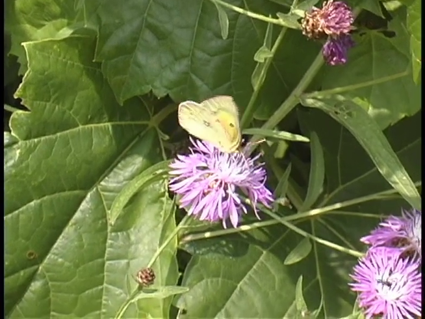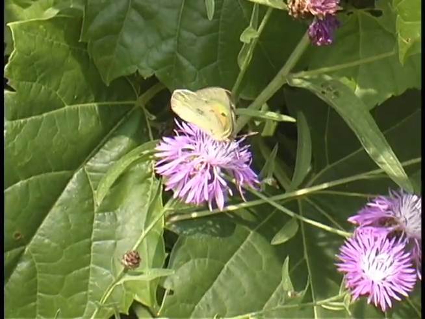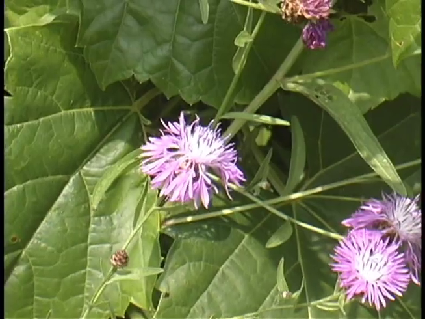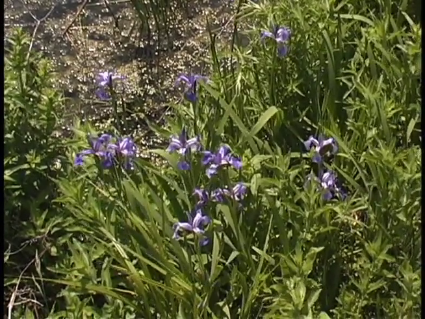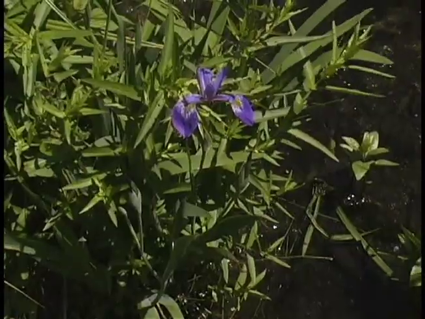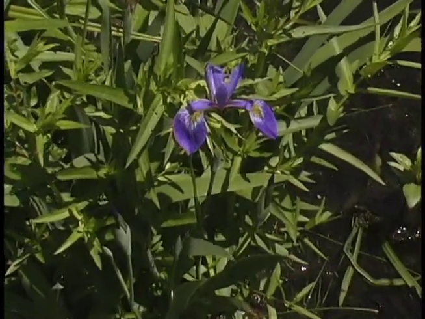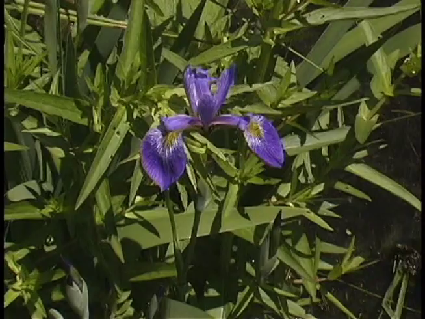The widespread blue and white spotted knapweed is another common streamside plant that came ashore with immigrants of a bygone era. Still, there are plenty of native beauties that would be familiar to marsh dwellers of centuries past.